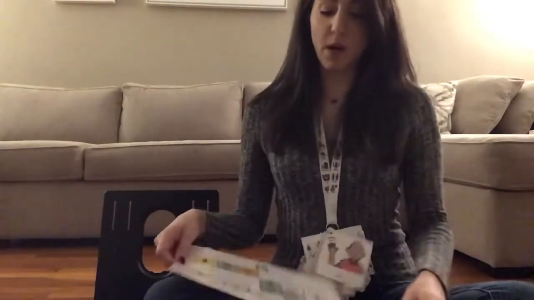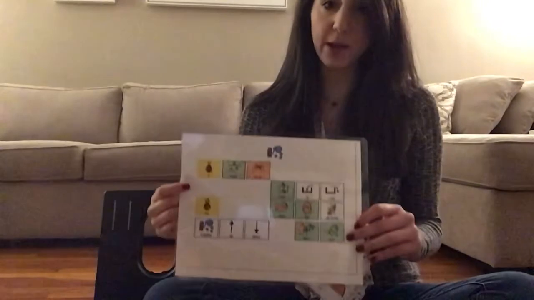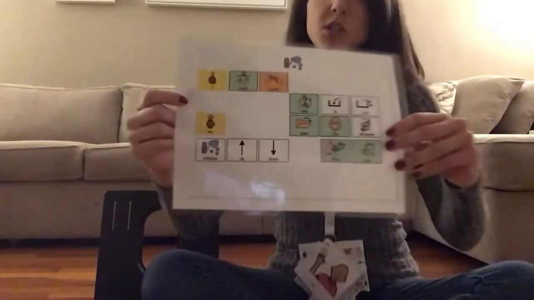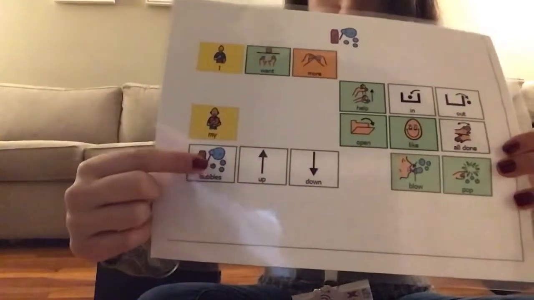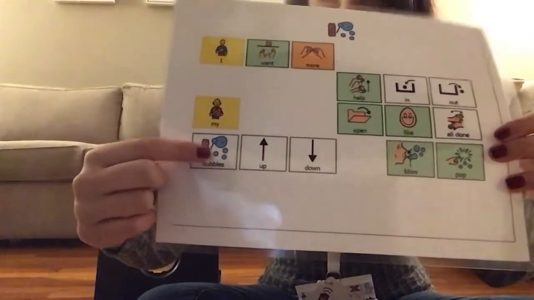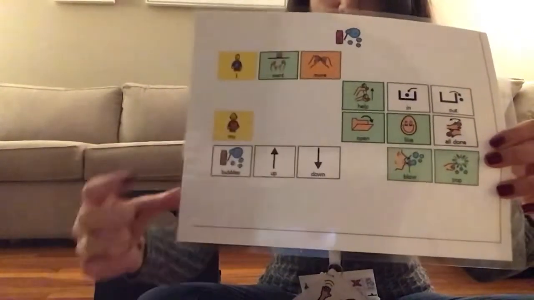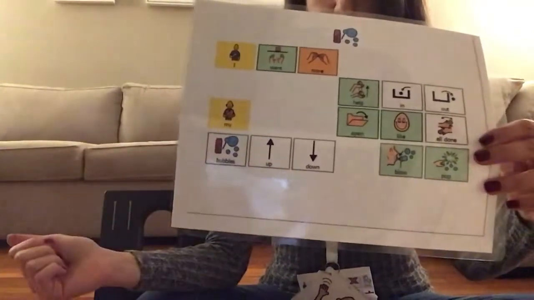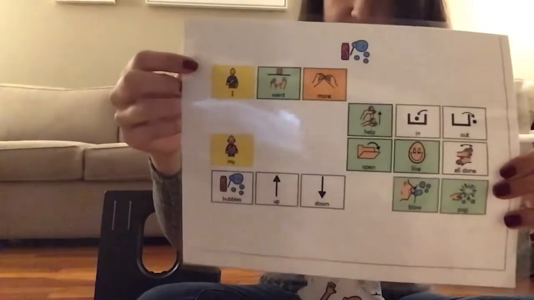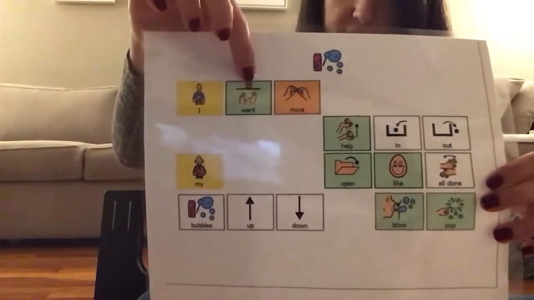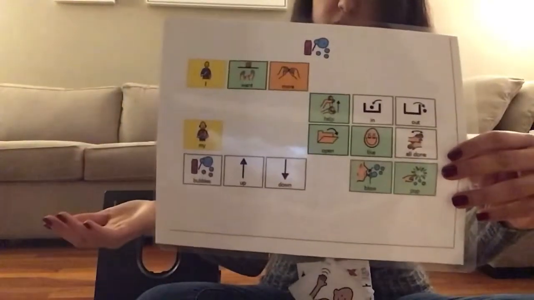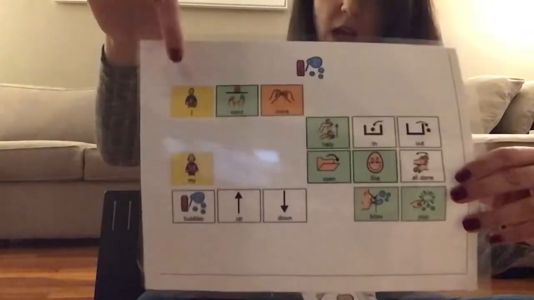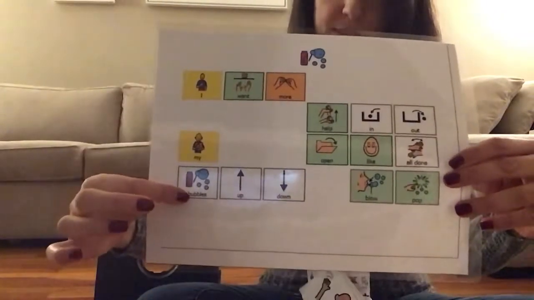So say we take bubbles out and we want the child to request bubbles in some way or in some shape or form. So if the child is not yet using more core words, they can touch bubbles, and this is their way of requesting. If the child's verbal, they might say bubbles if they're using single words. A great phrase for requesting is always I want. So they can do I want, or if they're able to combine 3 words, I want bubbles.